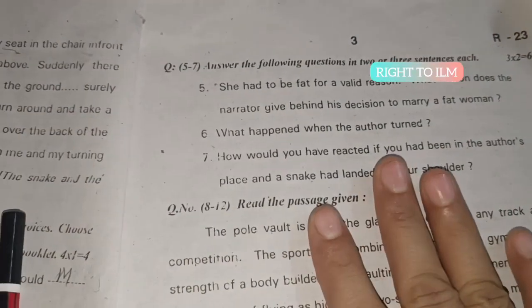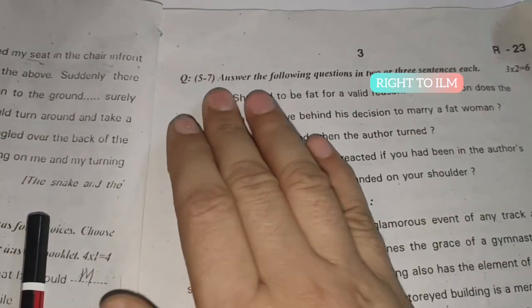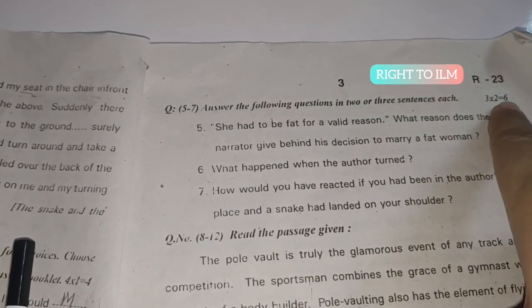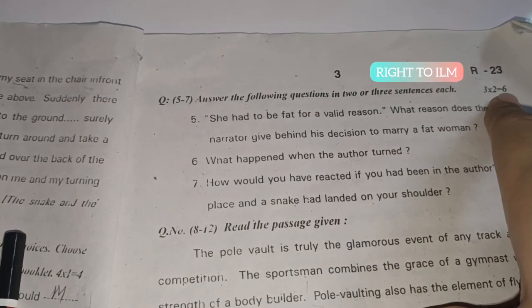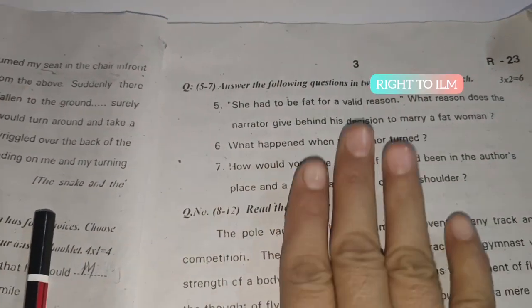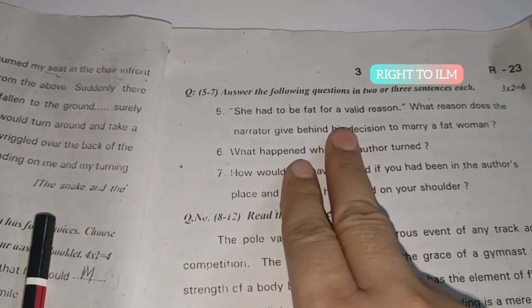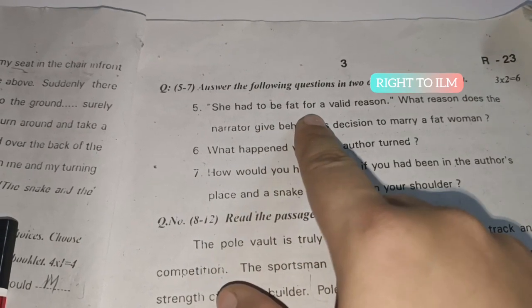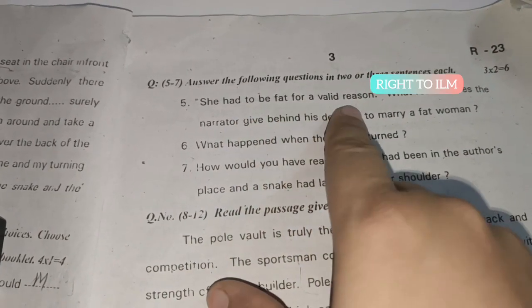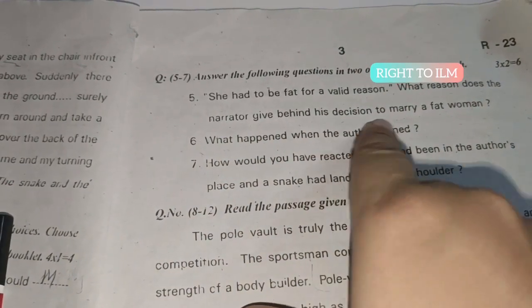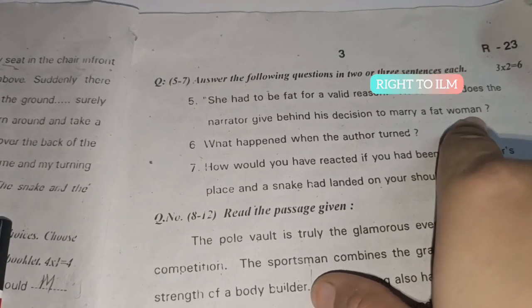Okay. So now come to here, from 5th to 7th questions are given. 3 questions are given here. For these 3 questions you have 6 marks. That means each question carries 2 marks. If you write the correct answer, that means you get 2 marks for each question. So what is the question? She had to be fat for a valid reason. What reason does the narrator give behind his decision to marry a fat woman?